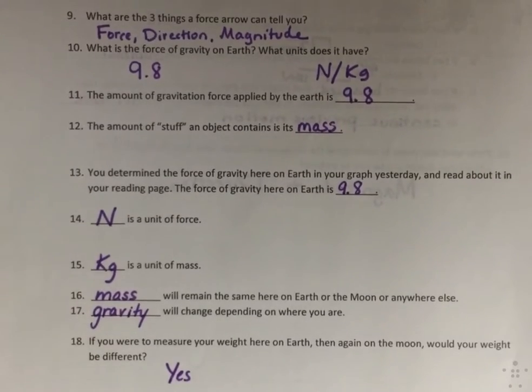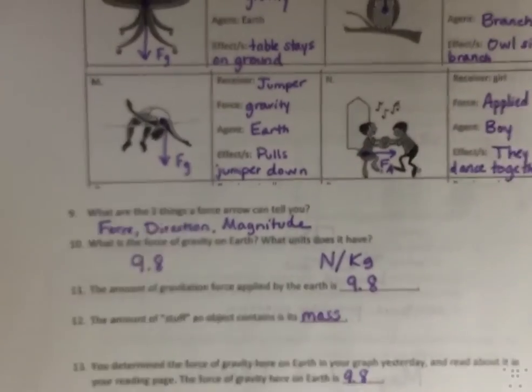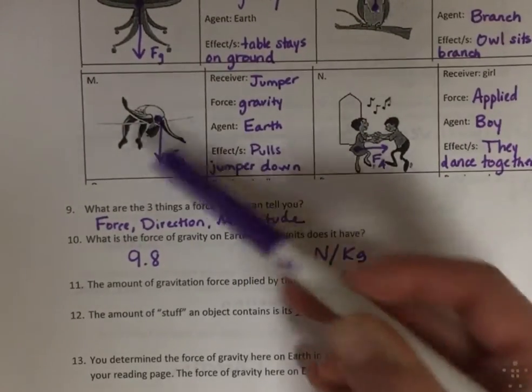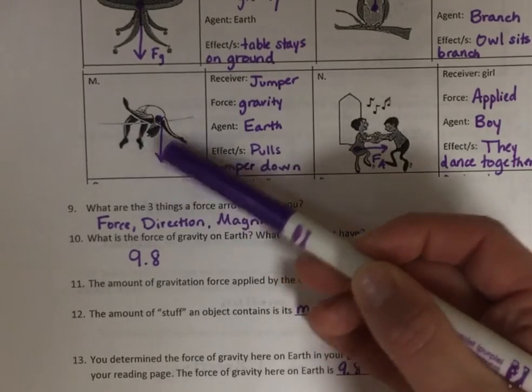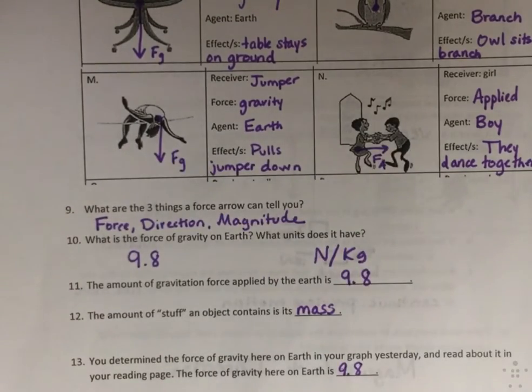3 things a force arrow can tell you are force, direction, and magnitude. I had several force arrows right up here. They told me what the force was, the direction of that force, and how large it is by drawing the length of the arrow.